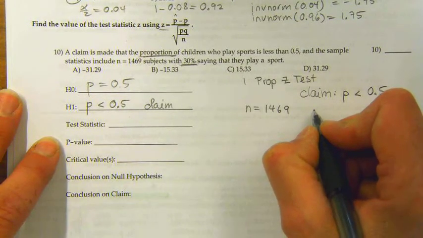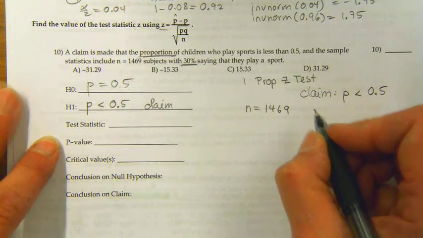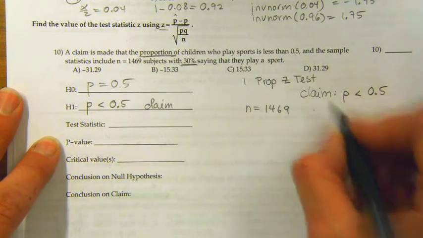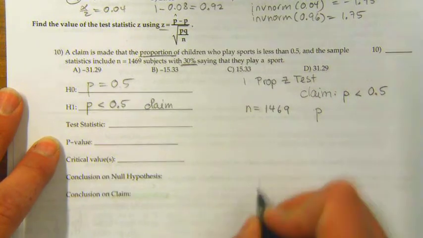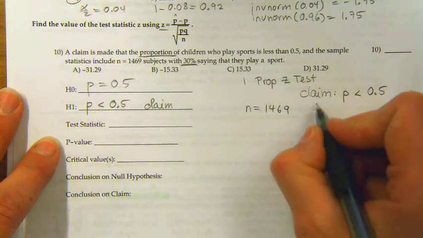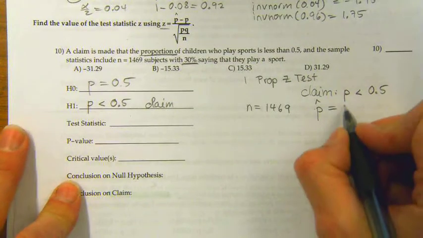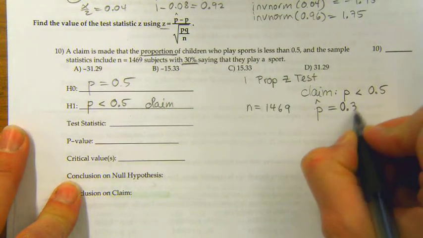P hat. Then we take the percentage and usually convert it to a decimal number, so p hat is 0.3.